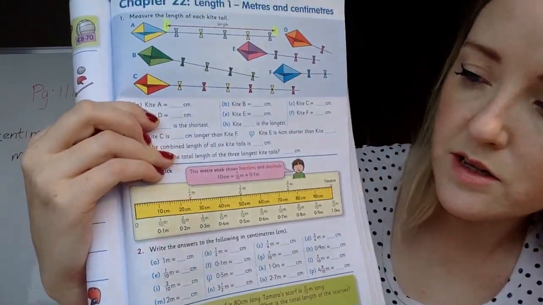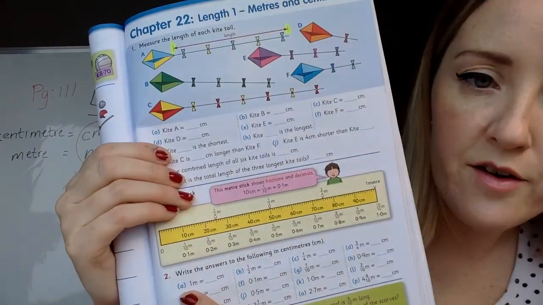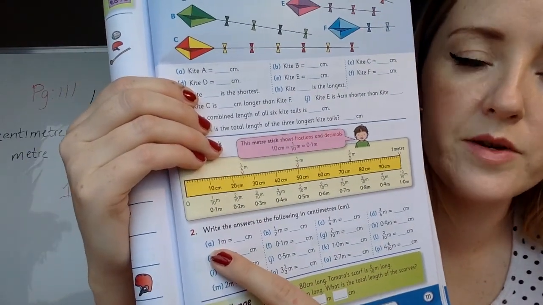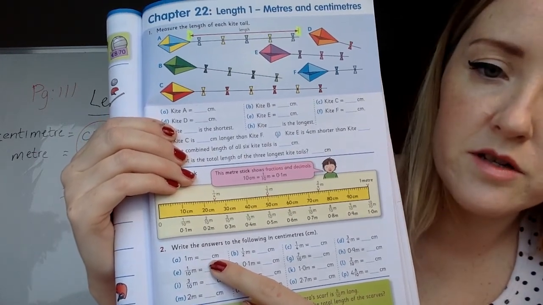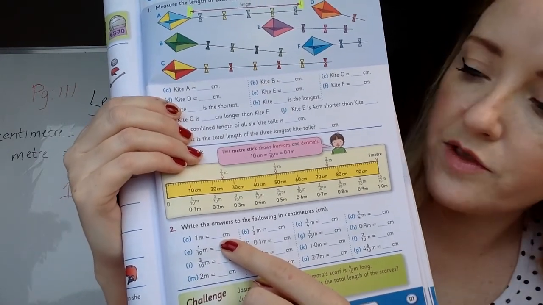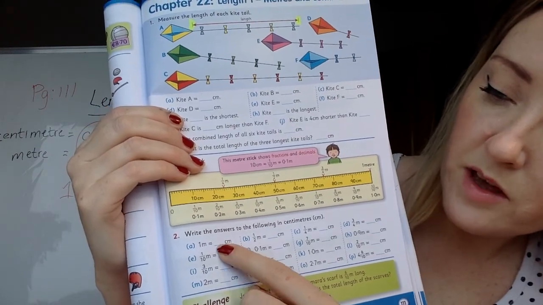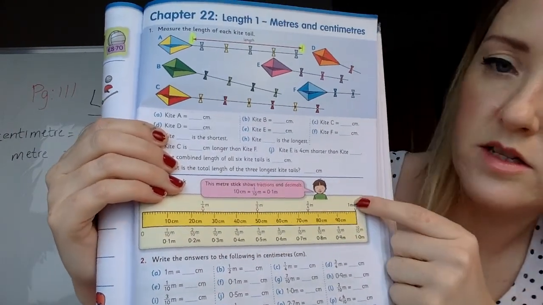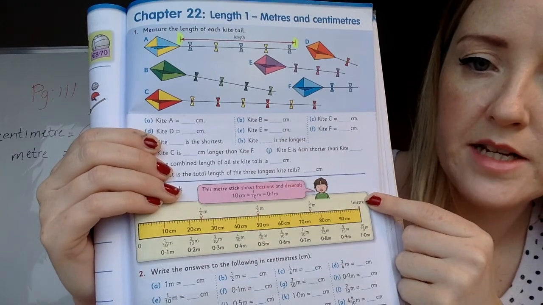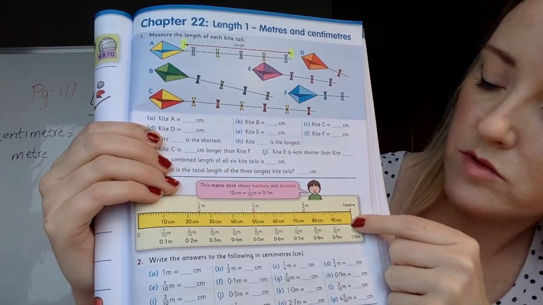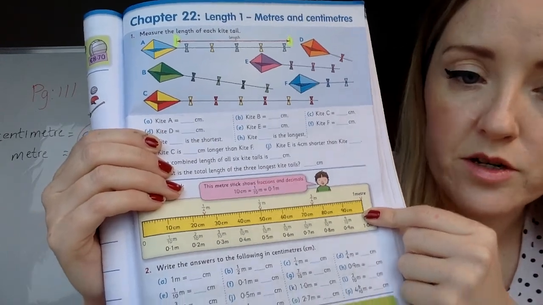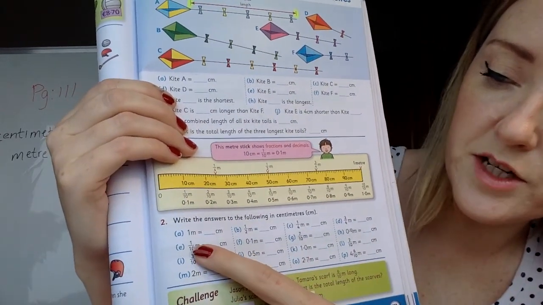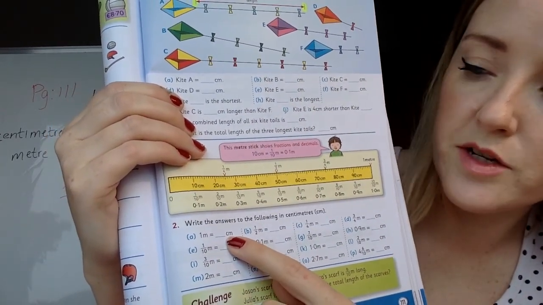Okay, good boys. So here we have 1a. Okay, so it says 1 metre is equal to how many centimetres? So again, it's giving you the clue because it's asking you for the centimetre. Okay, so 1 metre is over here. This is my 1 metre. How many centimetres is that equal to? Here's my centimetres here. I've said it, it's 100 centimetres, okay? So there's your first answer. 1 metre is equal to 100 centimetres.